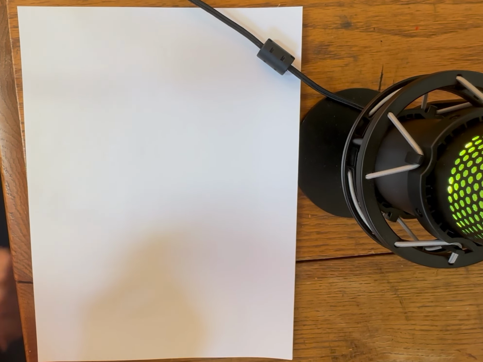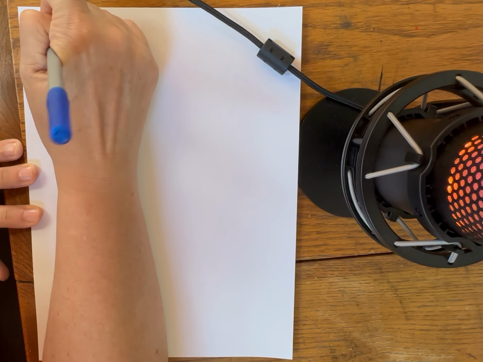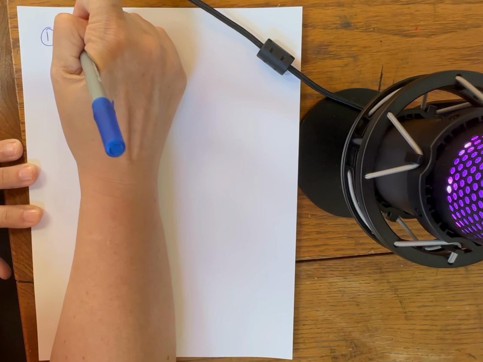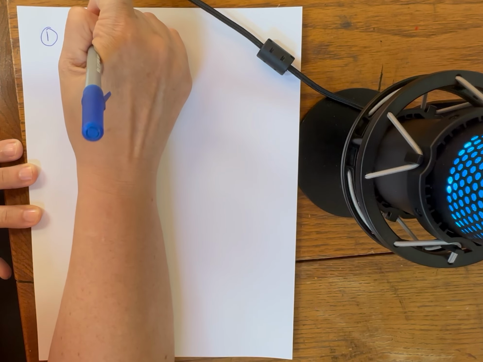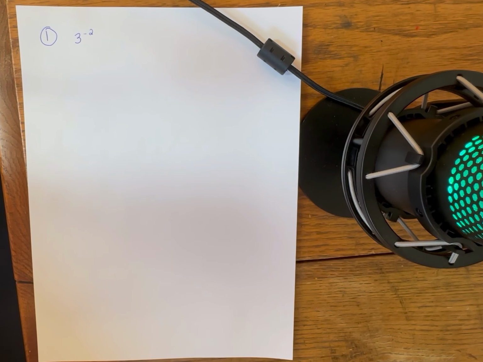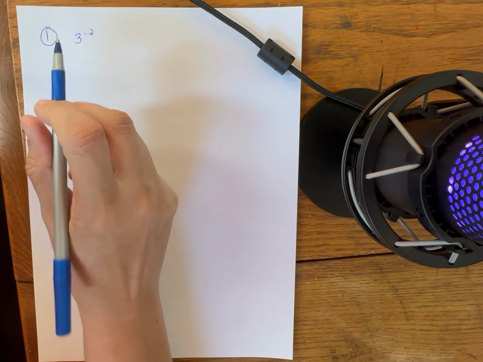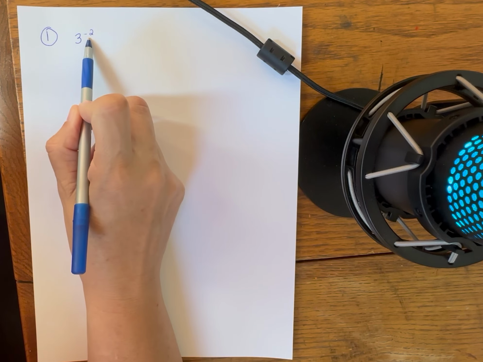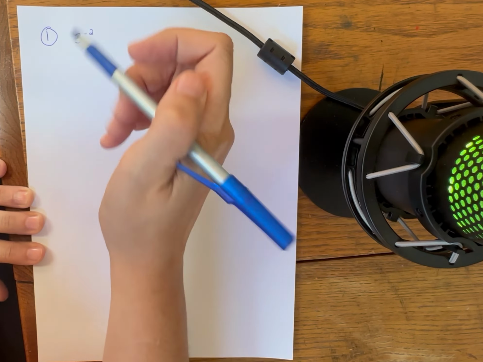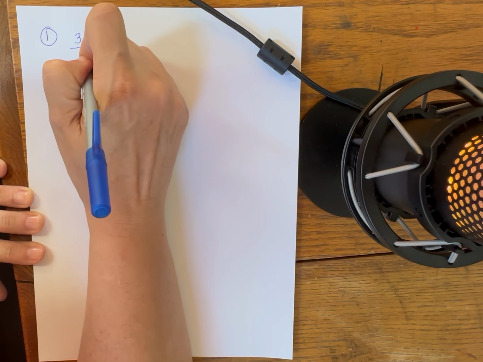So here we go. Number 1, 3 to the negative 2. We don't want our exponents to be negative. It's just not proper math, so we need to get rid of them. This 3 is called the base, the negative 2 is called the exponent. So the first thing I'm going to do is make this into a fraction by putting a 1 under it.